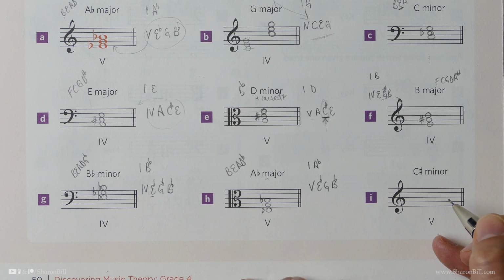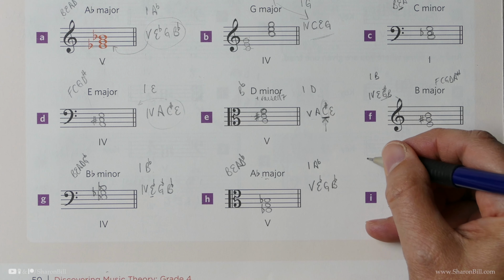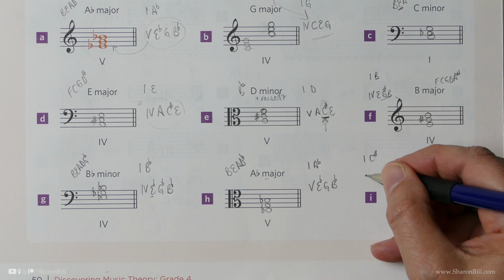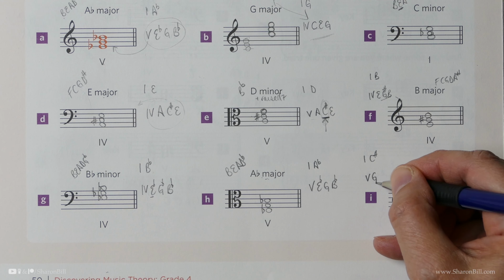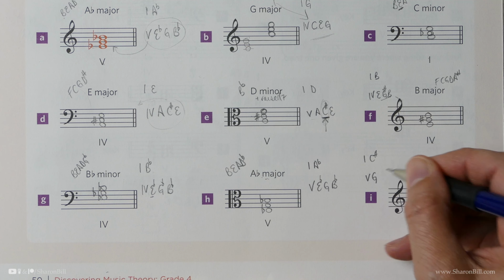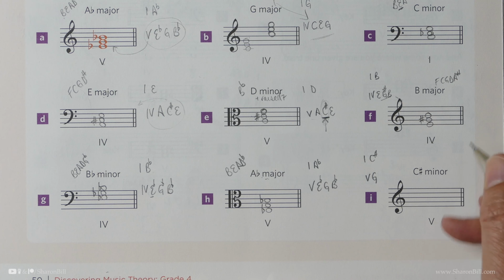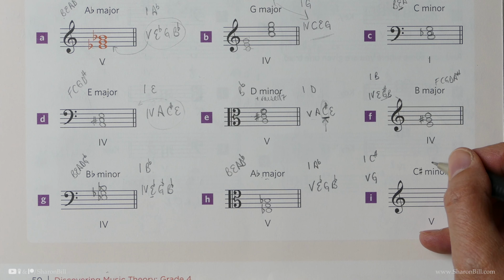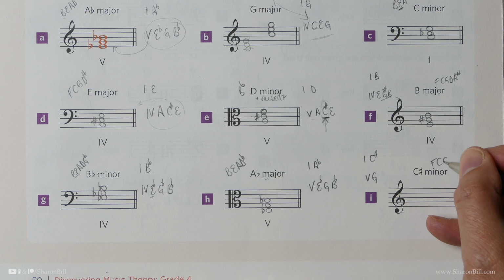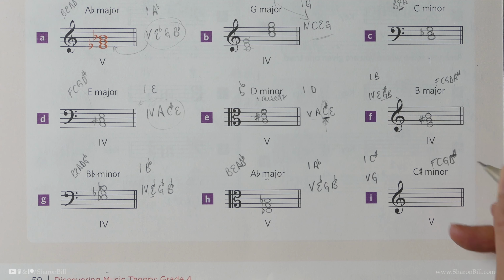And then finally we have C sharp minor. So chord 1, the tonic, must be C sharp. Chord 5, count up 5, C, D, E, F, G. Of course it will be G sharp, but we'll worry about that in a moment. C sharp minor has a key signature. Because it's related to E major, its key signature would be F, C, G, D sharps.